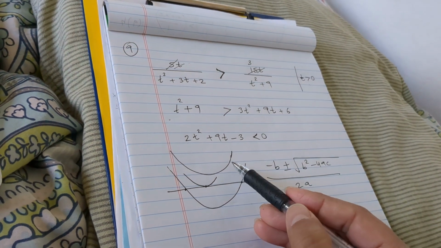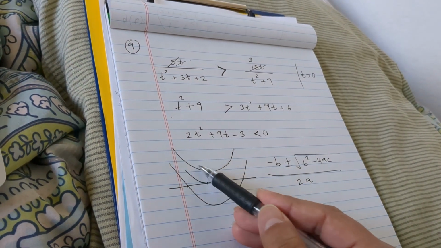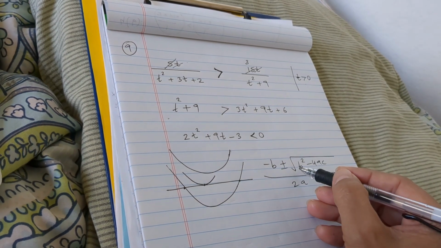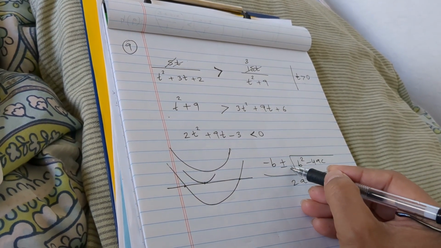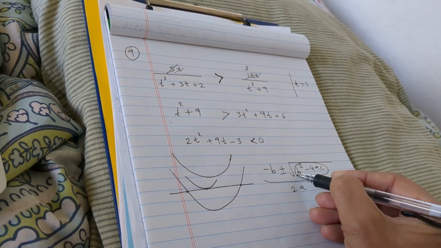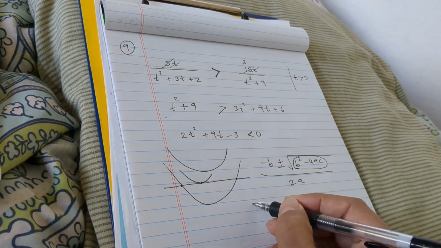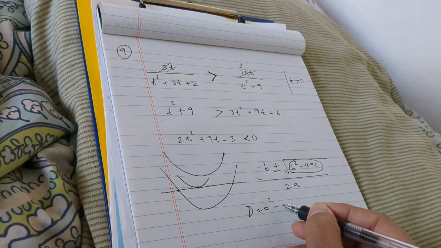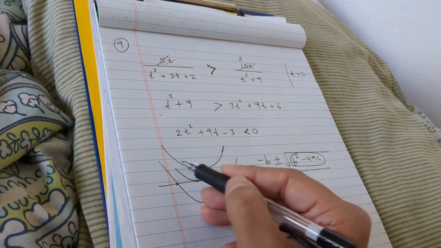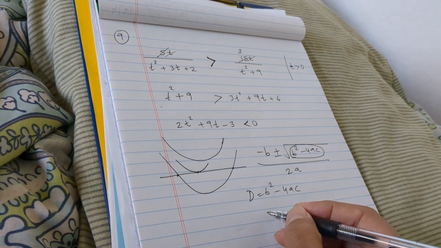If it was a curve of this kind, where there are no roots, the way this happens is this becomes negative, so you cannot take a square root of it. So the first thing to compute is this determinant, d equals b square minus 4ac. If it's negative, then we'll know our answer very quickly. Okay, so what is the determinant?